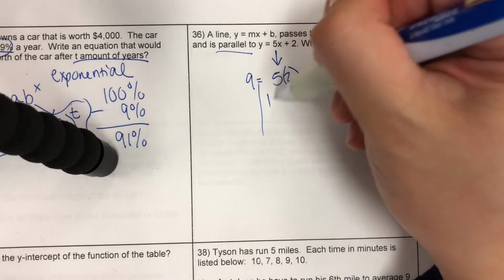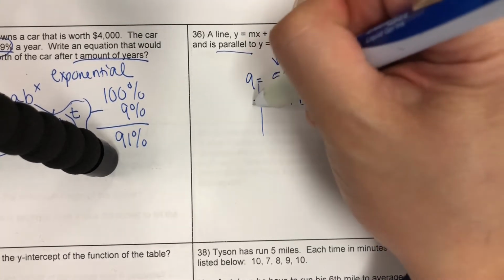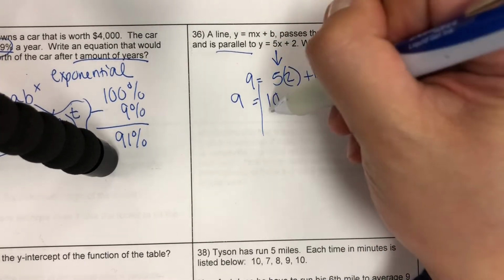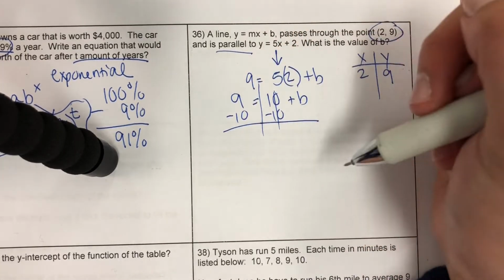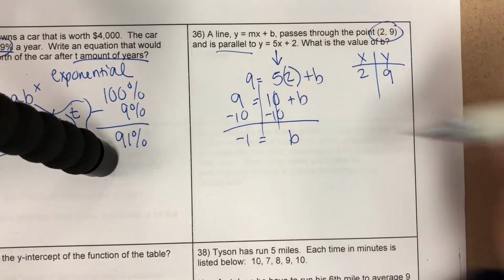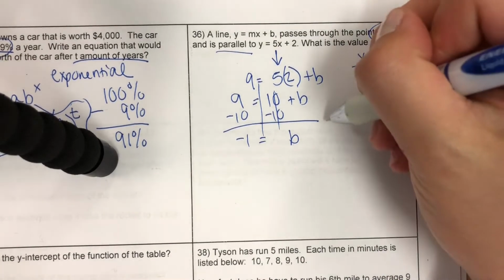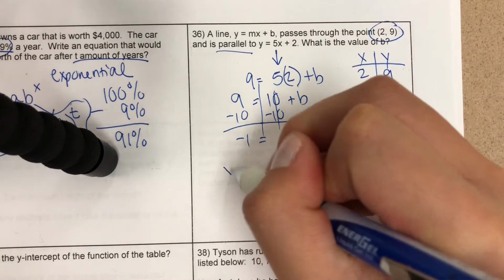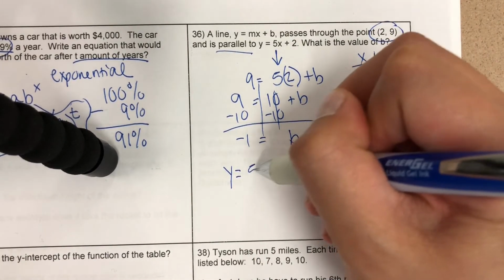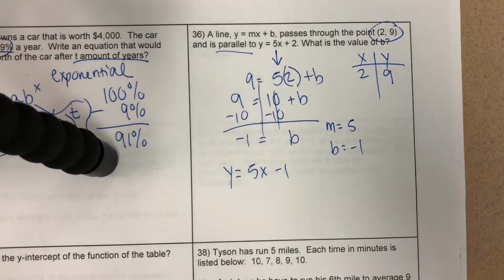When I do this, 5 times 2 is 10 plus b, drop down the 9. To solve for b, I subtract 10 from both sides. These cancel. 9 minus 10 is -1, which equals b. So for my parallel line, my slope is the same, which is 5. My b value is -1. My final equation is going to be y equals 5x minus 1.